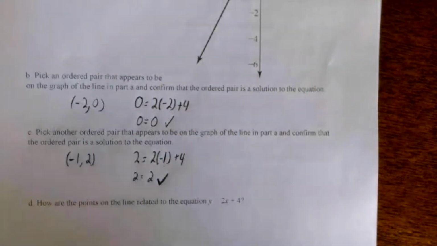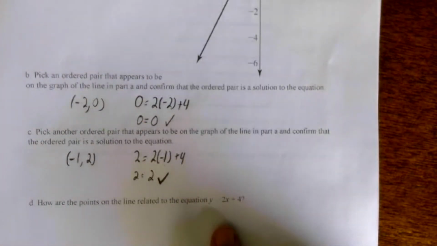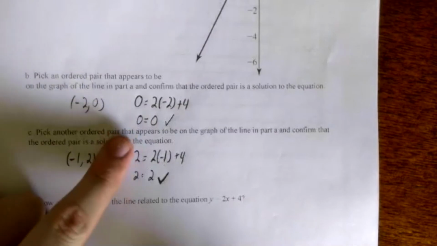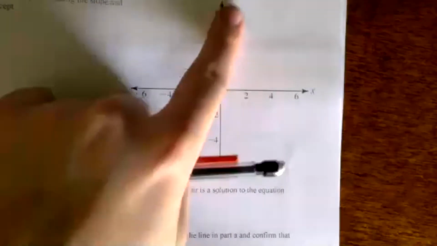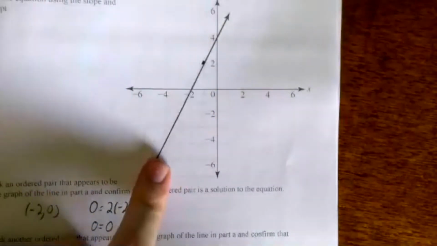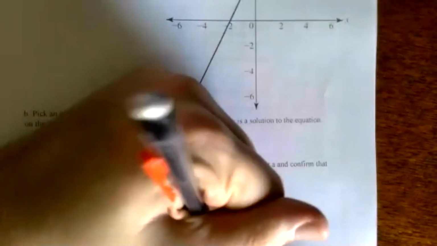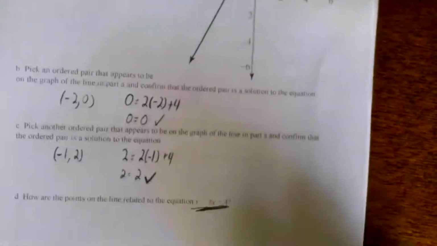So D asks, how are these points on the line related to this equation? Well, it looks like whenever we have a solution to the equation, it's on the line, right? So any two numbers that are on this line for my x and my y values are going to be a solution to this equation, right?